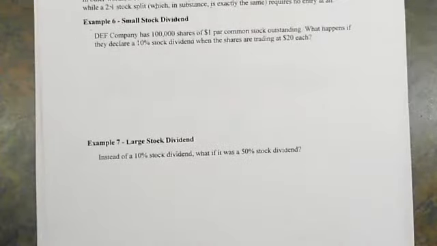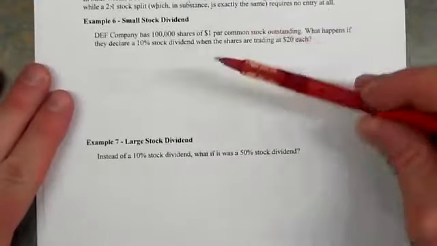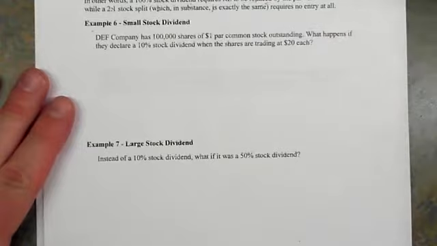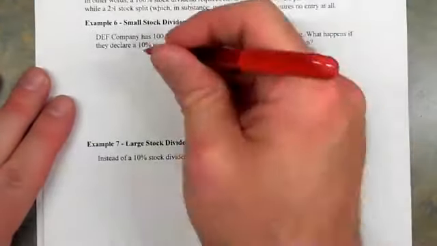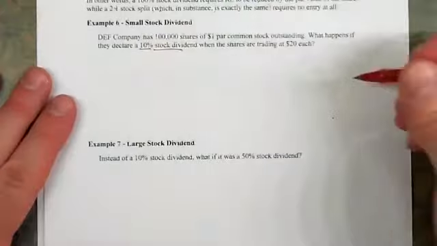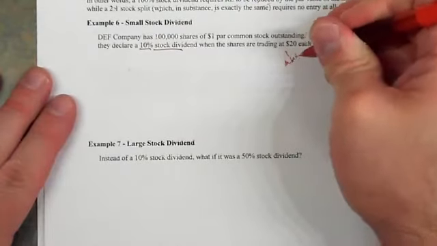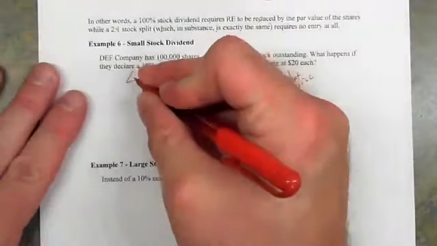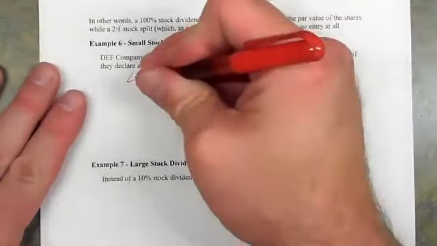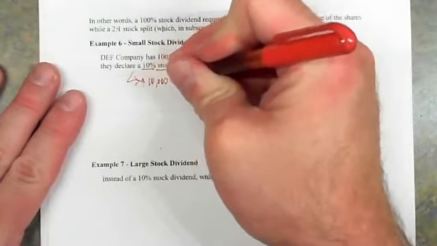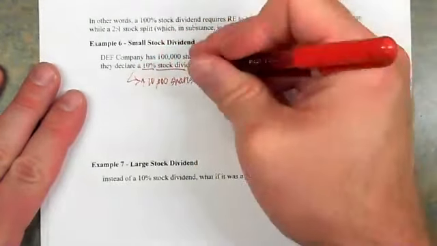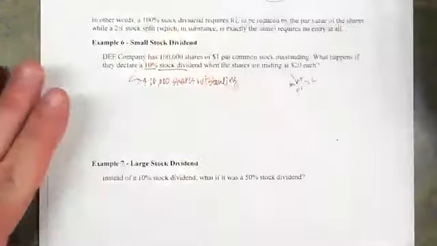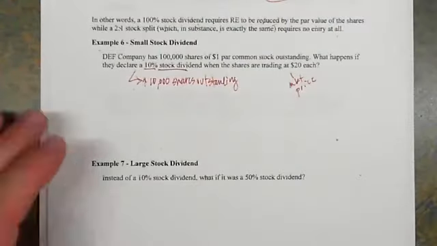So let's look at a couple of these. A company has 100,000 shares of $1 par value outstanding. What happens if they declare a 10% stock dividend when the shares are trading at $20 each? So that's the market price. A 10% stock dividend would increase the number of outstanding shares because there's 100,000 shares currently outstanding. We would get an increase of 10,000 shares outstanding.